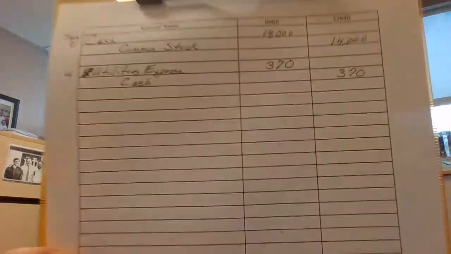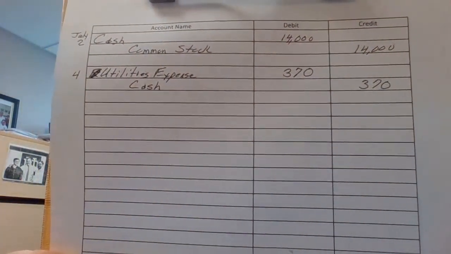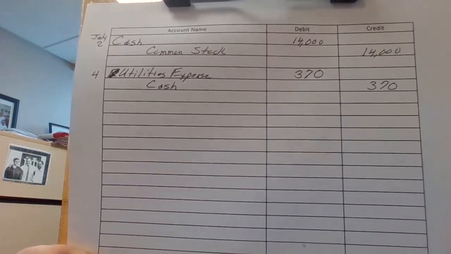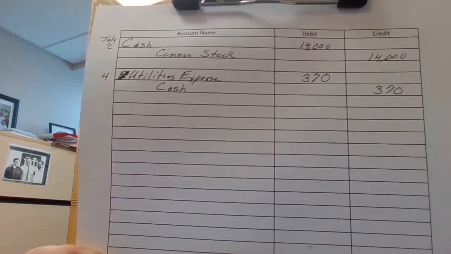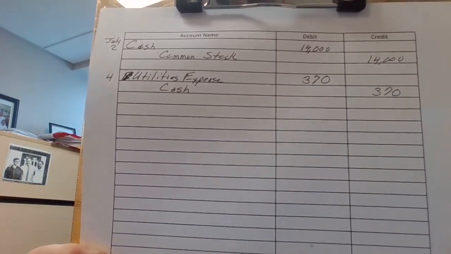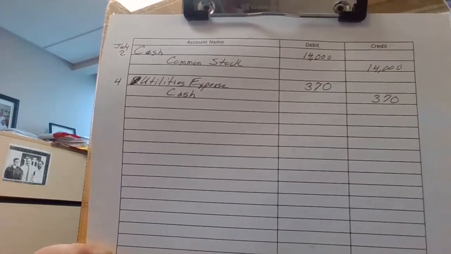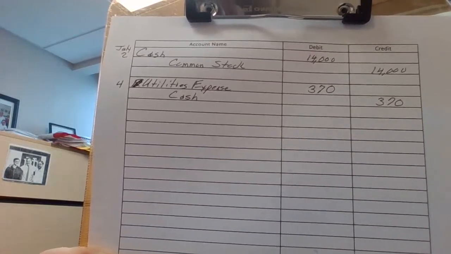So cash went down with a credit of $370, and utilities expense gets increased with a debit of $370. That's paying the utility bill, is the explanation on that. The expense account, normal debit balance, gets increased with the debit of $370. We paid with cash, so cash is going down. It's an asset. Normal balance is a debit. So we're decreasing cash, so we credit cash.